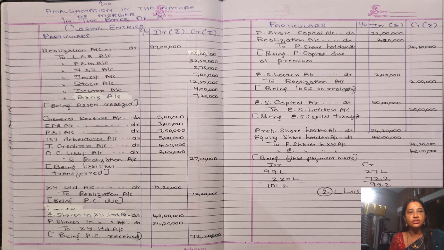If you want, you can take a screenshot. This was the first entry, realization account debit to all assets accounts, and all the liabilities except equity share capital account debit to realization account. Then this is purchase consideration due. This is purchase consideration received in the form of equity shares and preference shares. Now this is preference share capital due at premium. This is the loss on realization. How did you get this loss? Look here, debit 99 lakhs. This one is debited, 99 lakhs is debited. Then debit 24 lakhs 20. Sorry, not this.